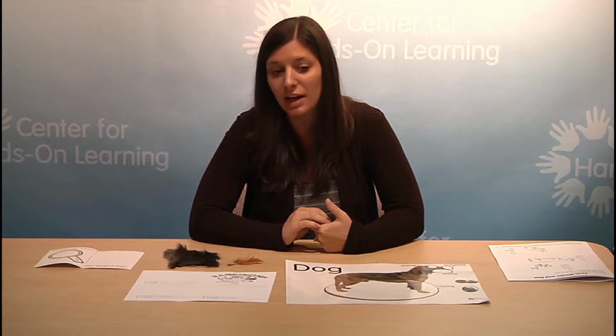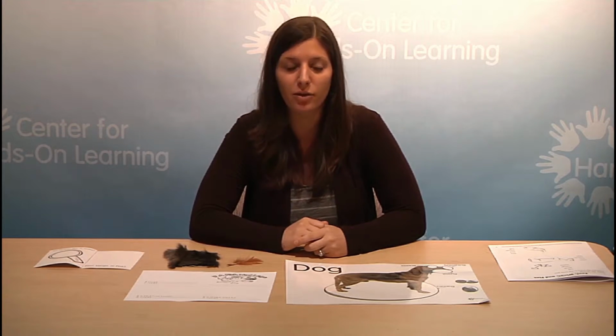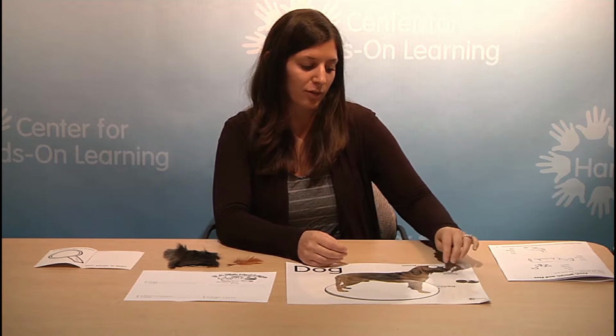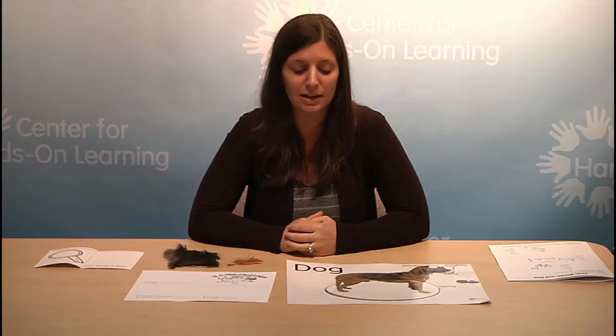You can discuss how animals sometimes have 2 legs, sometimes have 4 legs, in this example 4, and then you can compare and contrast that to humans, and to other animals. And you can move on to different parts of the body. So you have their mouth for eating, so you can discuss how dogs are different than we are and how they eat different things than we do and their diet is different.